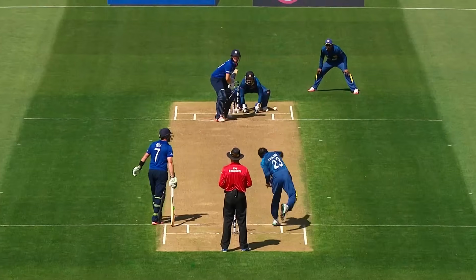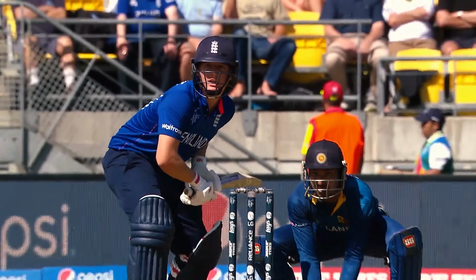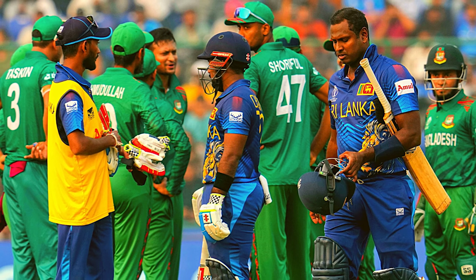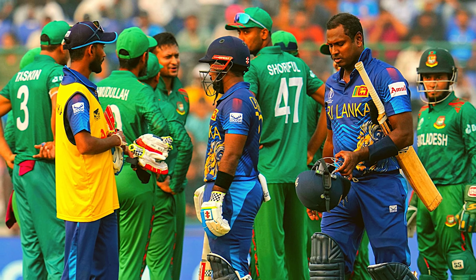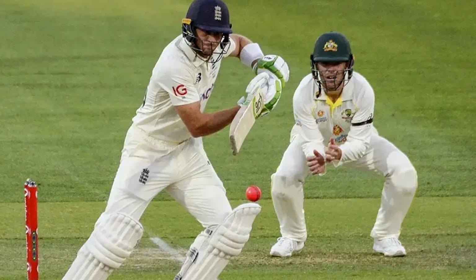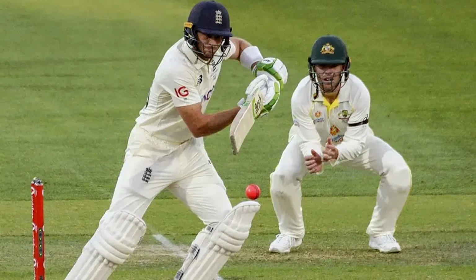In conclusion, the many ways to get out in cricket are what make the game so unique and unpredictable. Whether it's the sheer skill of a bold delivery, the athleticism of a great catch, or the bizarre circumstances of a timed-out dismissal, every wicket tells a story. Understanding these rules is the key to appreciating the tactical depth and the high-stakes drama of every match.